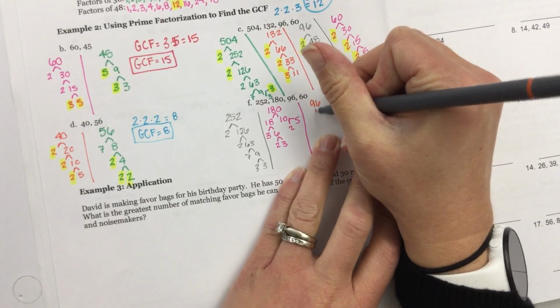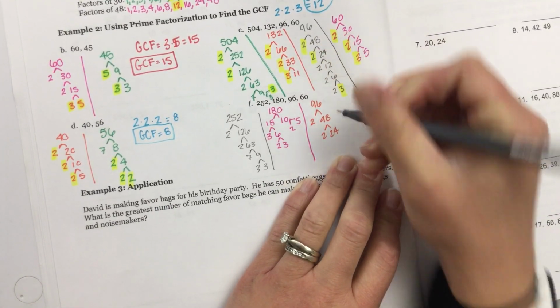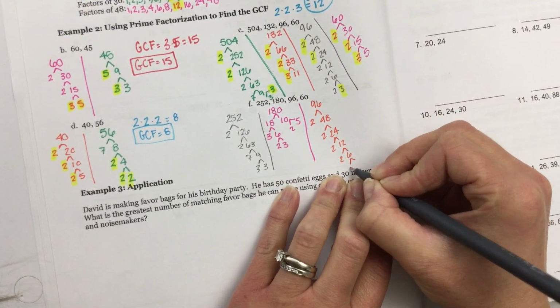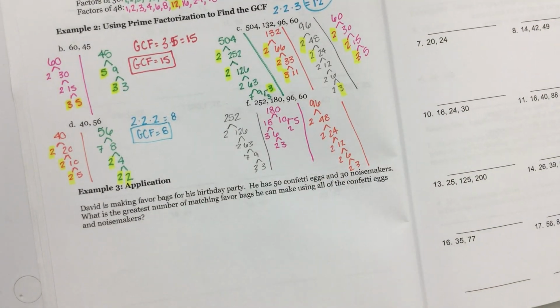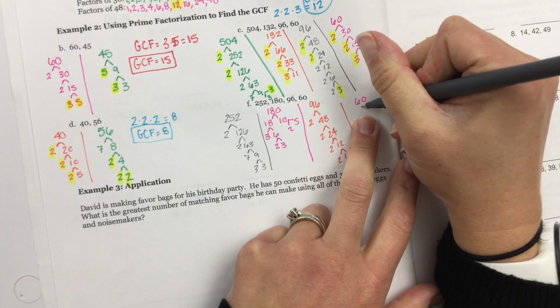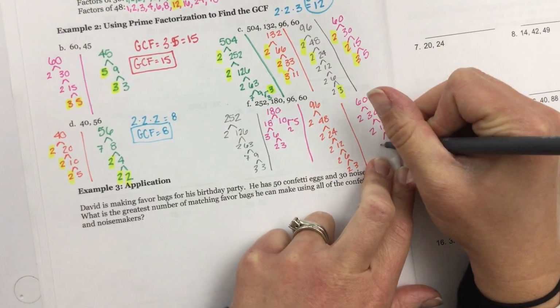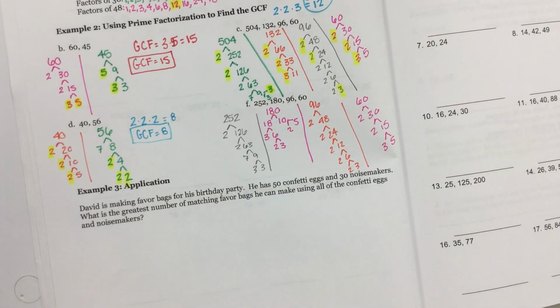96, we just did that one up here, so I can do 248, 224, 2 and 12, 2 and 6, 2 and 3. And then the last one is 60. We did that one before too. Makes our job a little bit easier if we have a reference. 2 and 30, 2 and 15, 3 and 5.